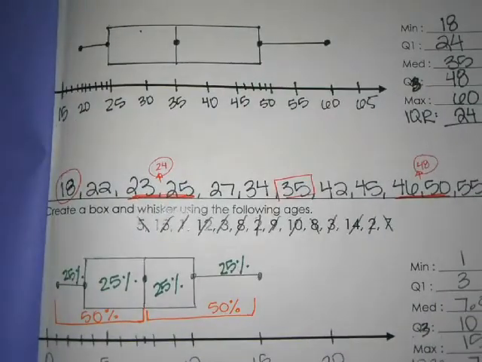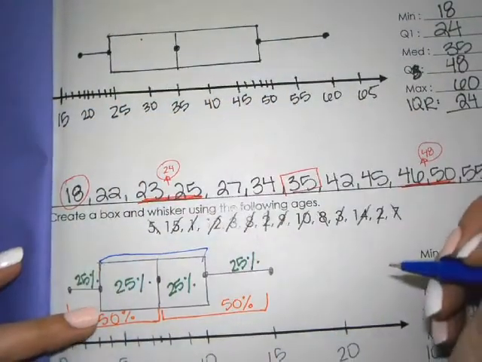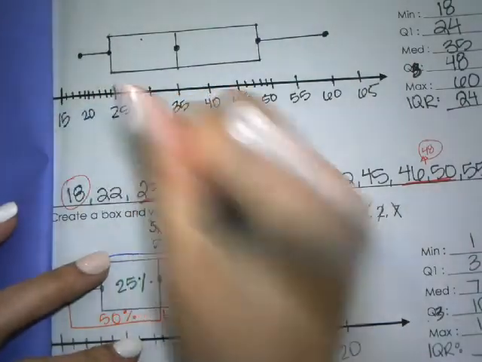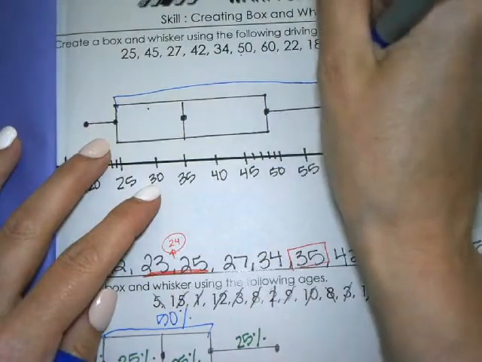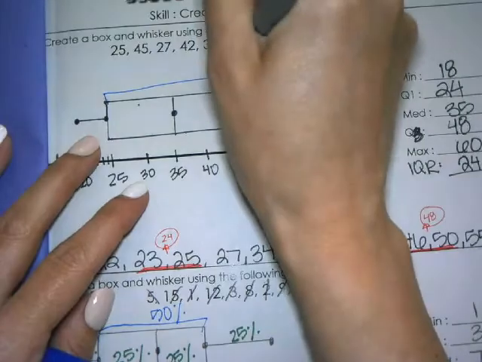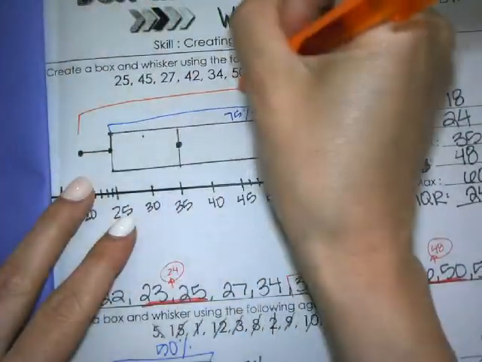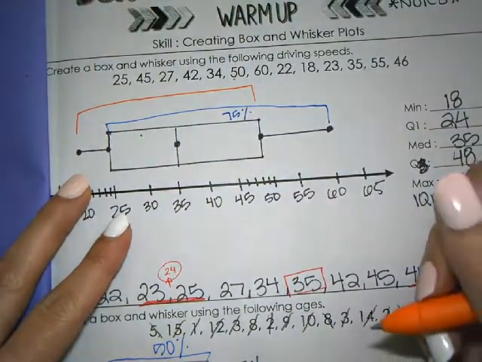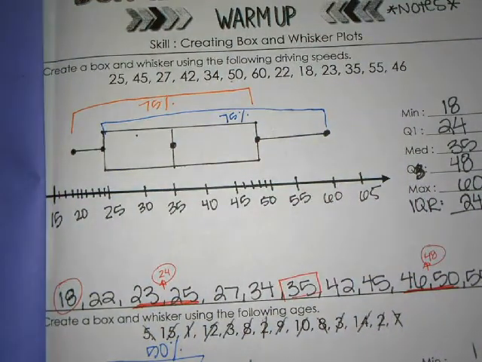If that is true, what percentage is my box? 50. What percentage is my box to the maximum? 75. What percent is my minimum to the end of the box? 75. Does that make sense, guys? Yes. Any questions on that at all?